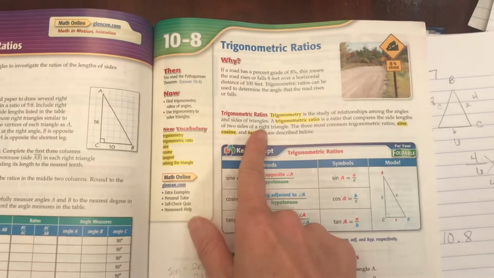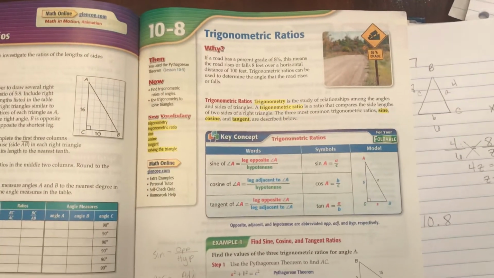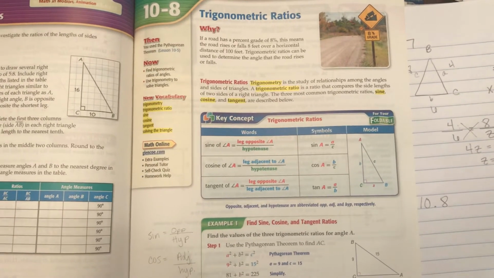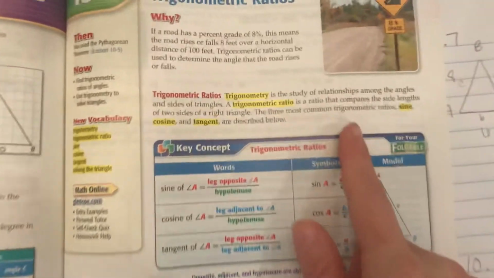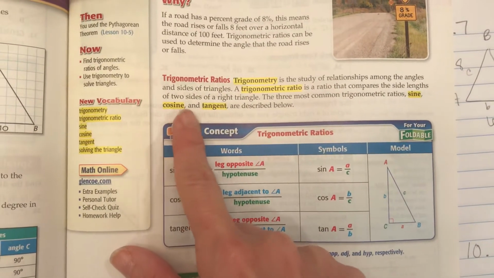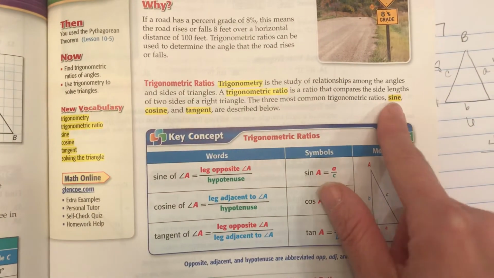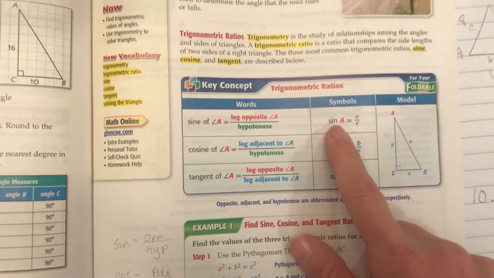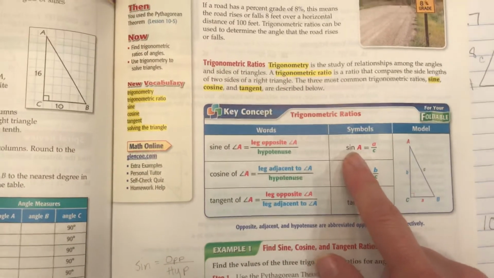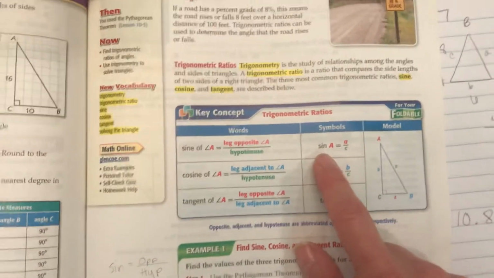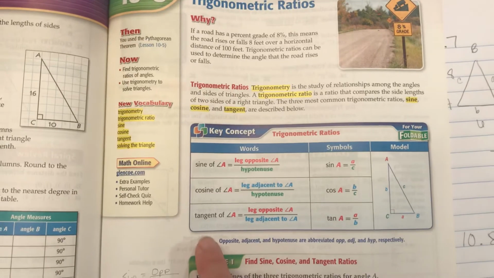I'm just reading this little vocab right here. There are three main trig ratios that I want to discuss with you today: sine, cosine, and tangent. And there are your words right there. They're written out completely. We abbreviate it by doing sin like that, and some people think it's the word sin, but it's not. It's pronounced sine. It looks like sin, but it's sine, cosine, and tangent.